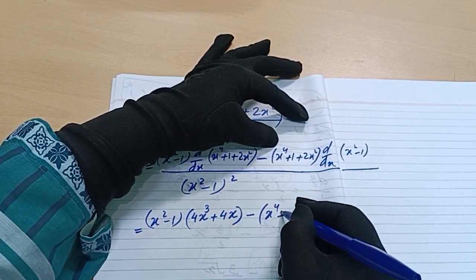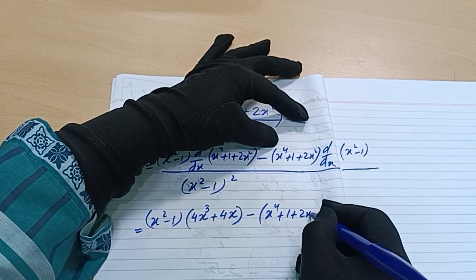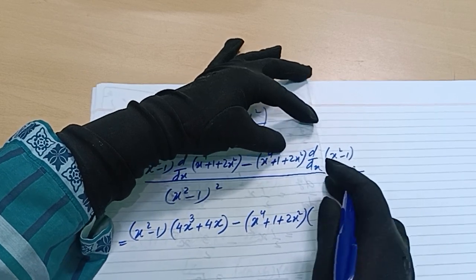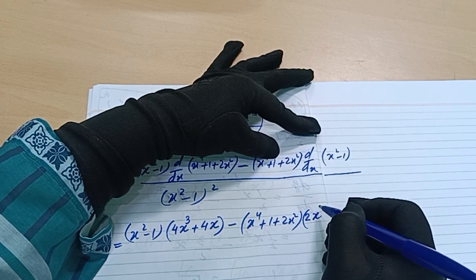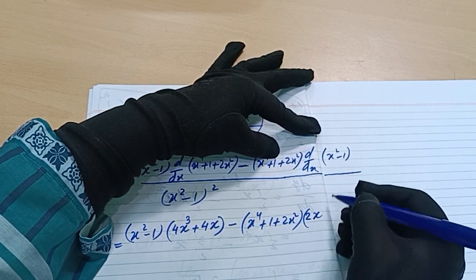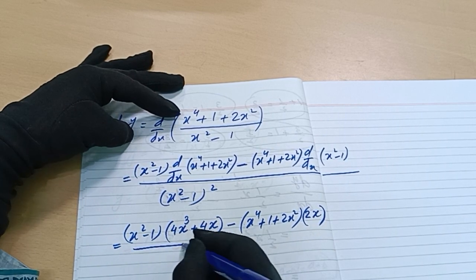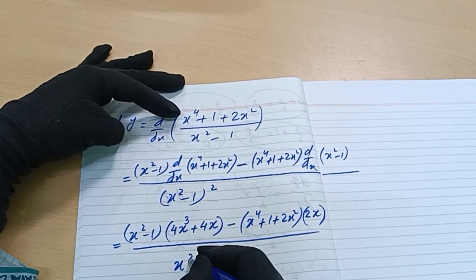x to the 4 plus 1 plus 2x squared will stay as it is. Derivative of this: power in start 2, power 2 minus 1, 1, no need to write. Minus 0. Denominator stays as it is.